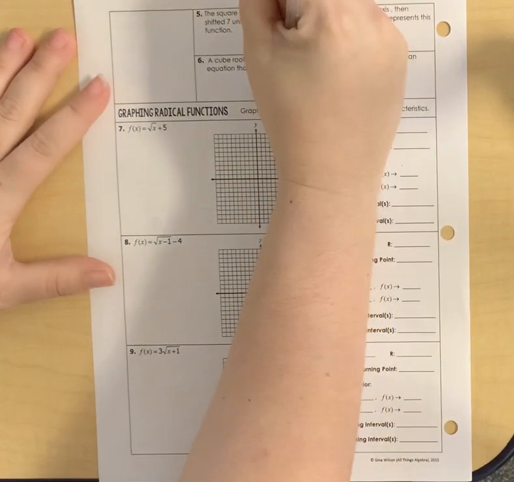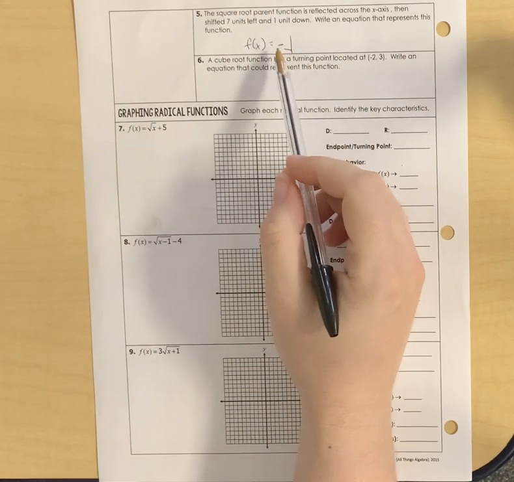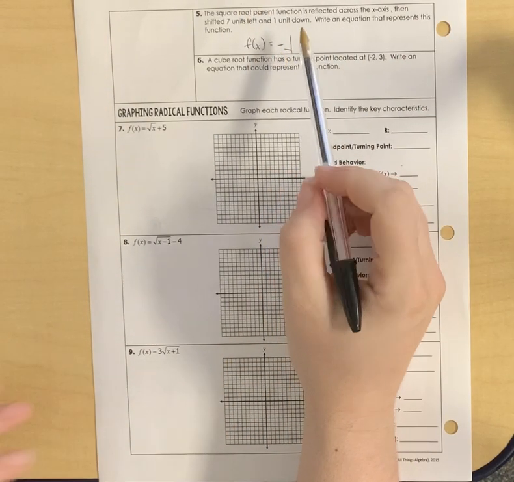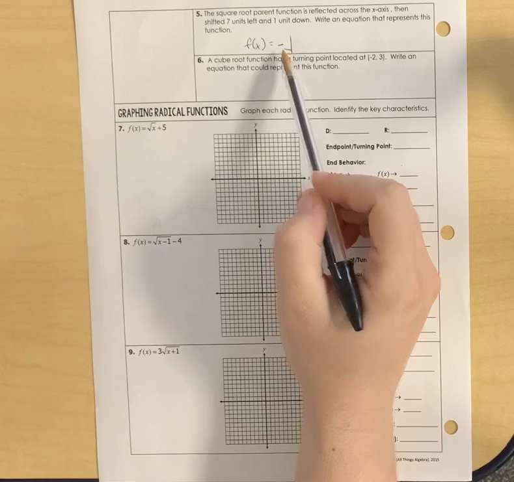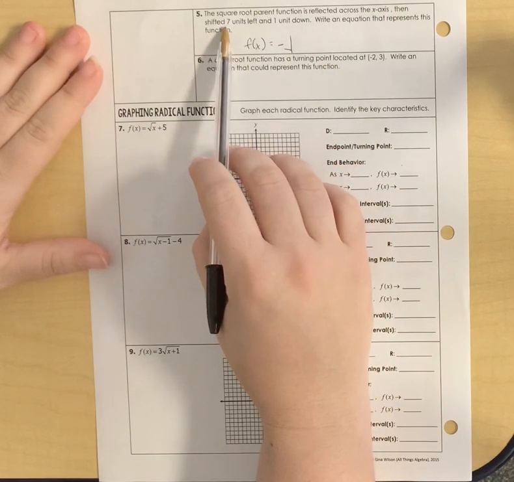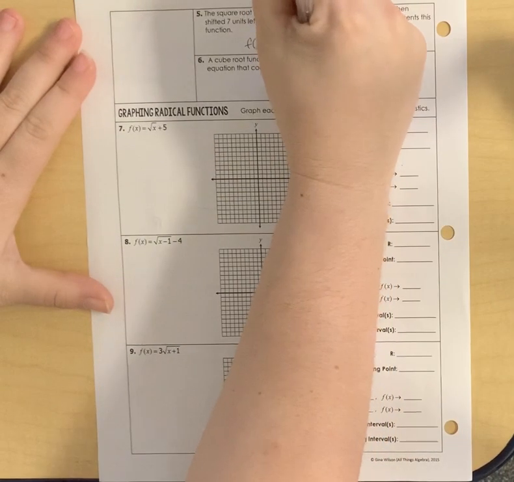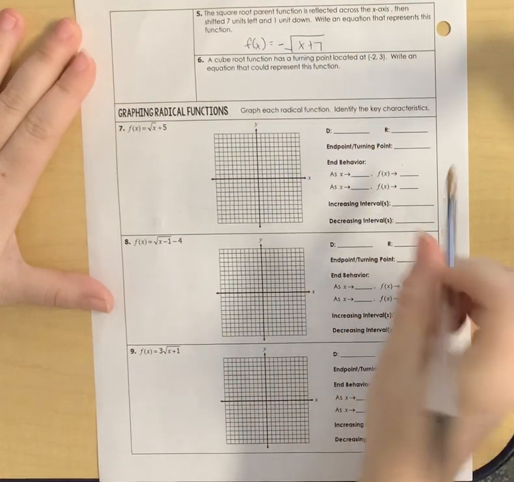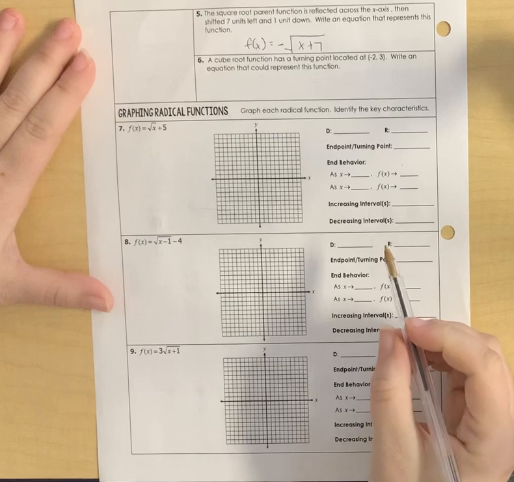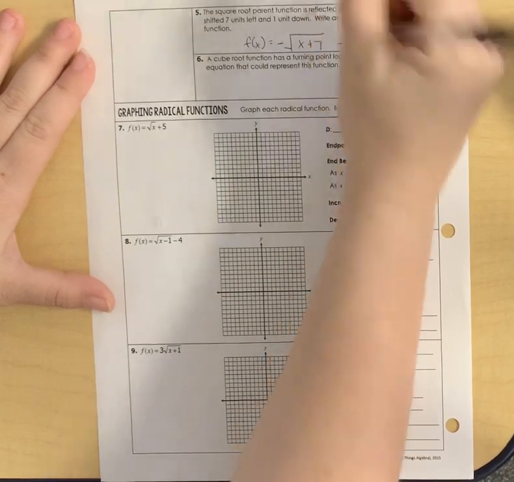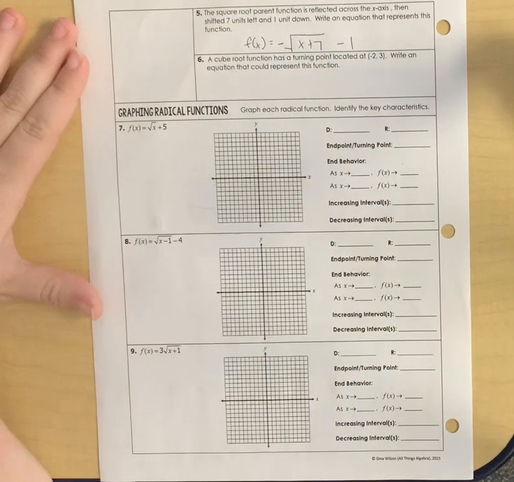Okay, and then it's square root, because it doesn't say anything about a vertical stretch or a vertical compression, so we know there's not going to be a number there. Okay, then it's shifted 7 units left. Well, left was a positive, so that's going to be x plus 7. And then 1 unit down was a negative, so then it's minus 1. Okay, and that's all you have to do.